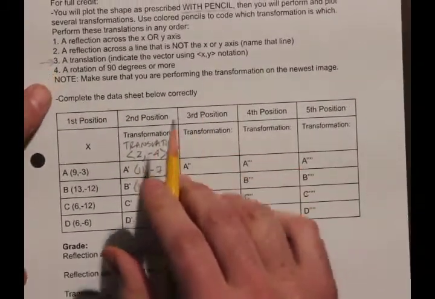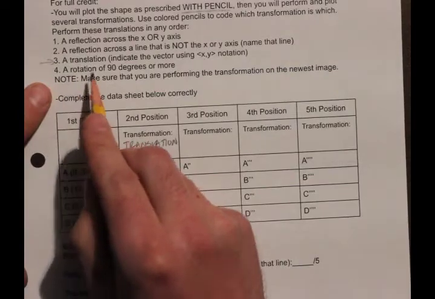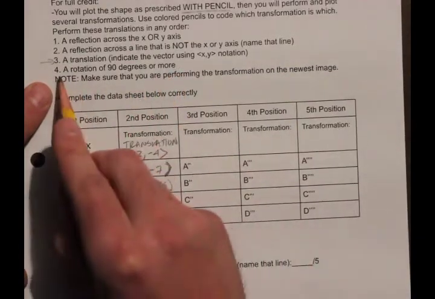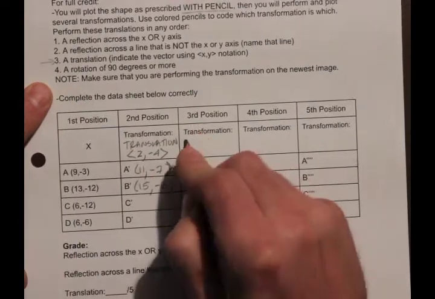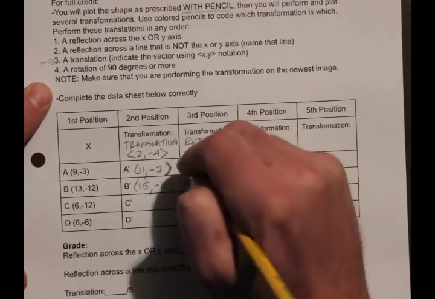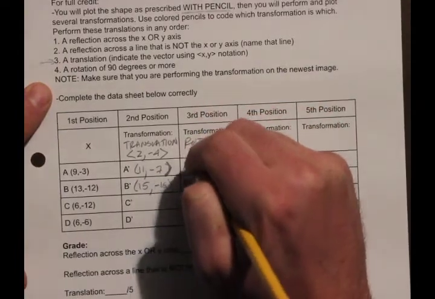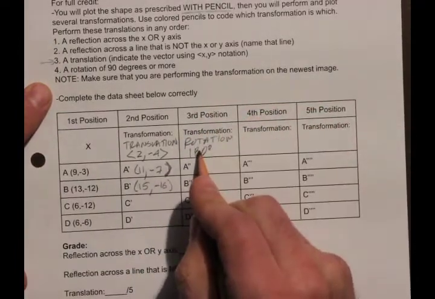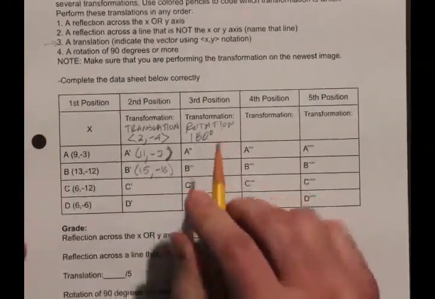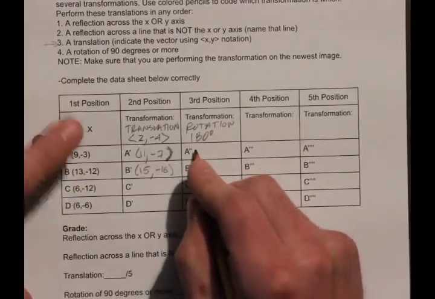Now, if I wanted to do a rotation of 90 degrees or more, I would just do this around the origin. Then I say, okay, I'm going to do rotation now. Rotation. And I'll just say I'm going to do 180 degrees. So you need to write what the degree measure is that you're doing the rotation. And then I would do that.